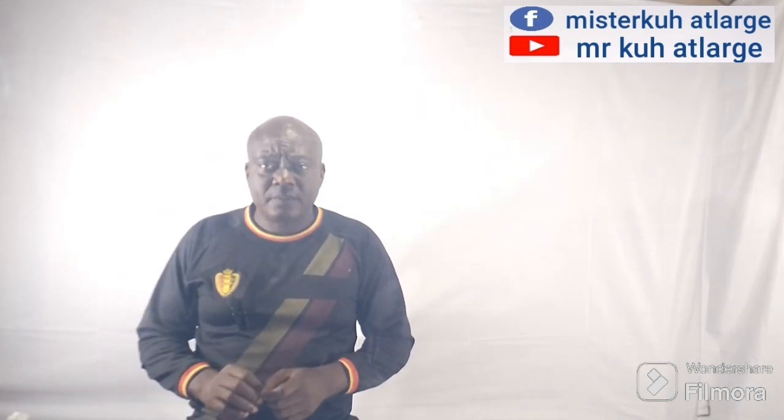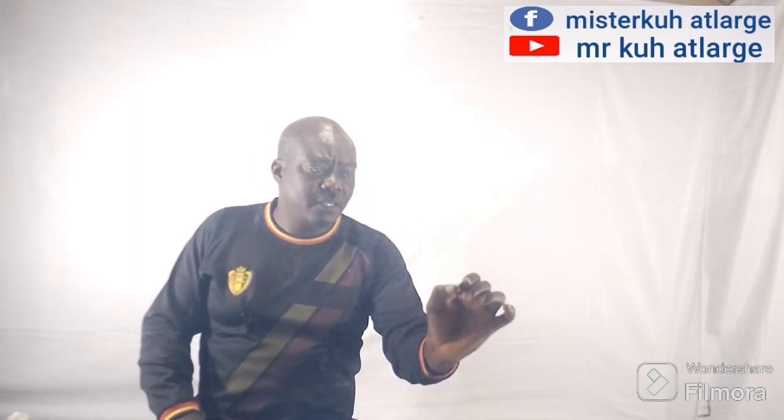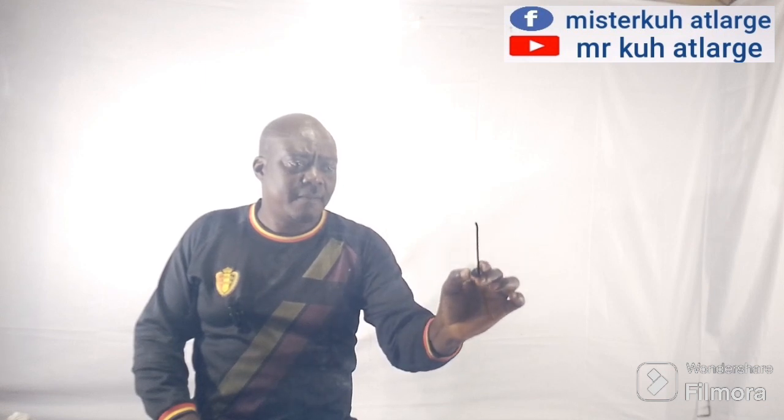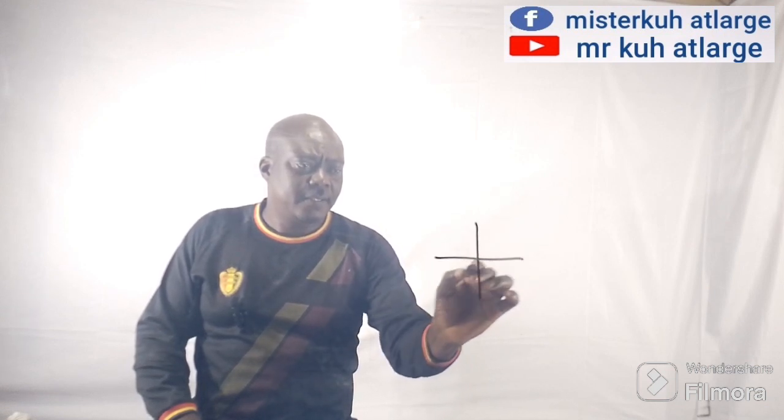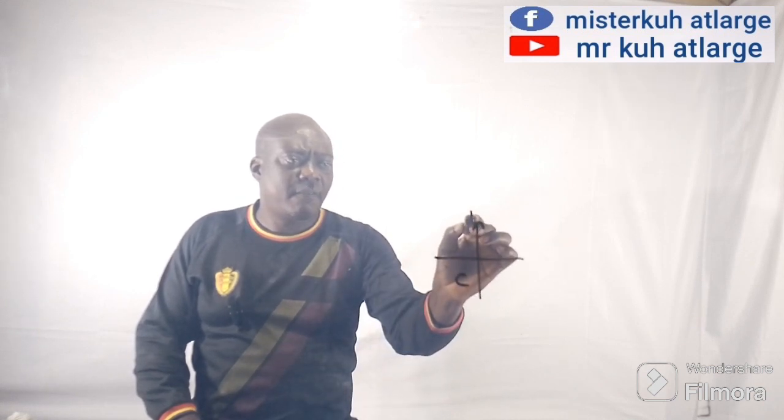According to the question, the bearing of points A and B from C are given, that means we want to start the drawing by C. So now let us mark C somewhere here, and this is north.